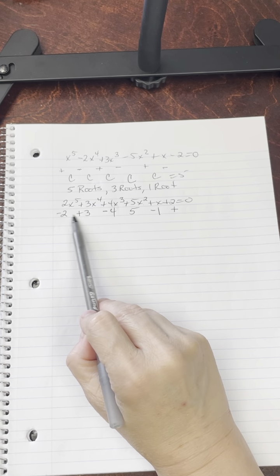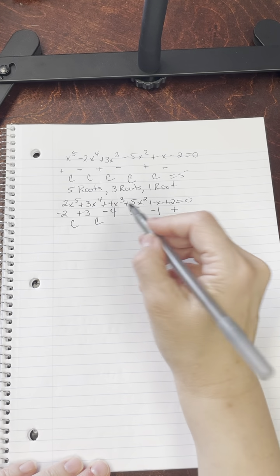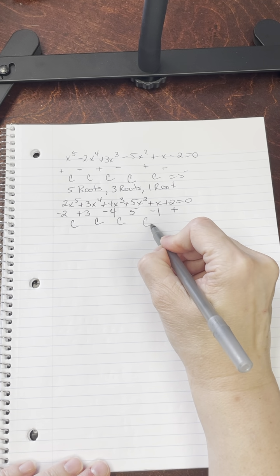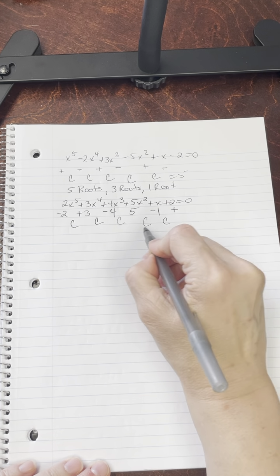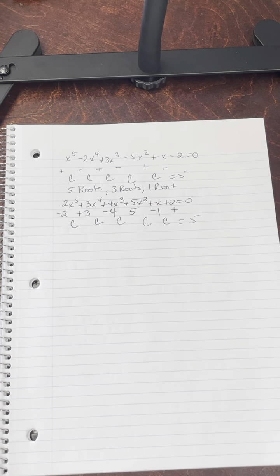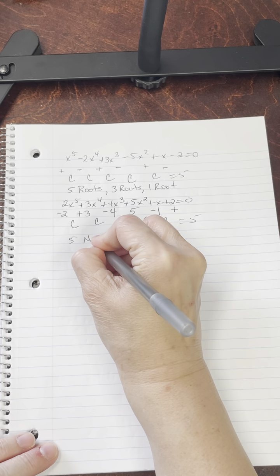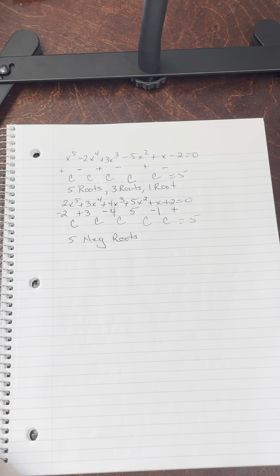Now I can do the same thing. How many changes? Negative to positive is a change. Positive to negative is a change. Negative to positive is a change. Positive to negative is a change. And negative to positive is a change. I've got 5 changes again because it was negative. So I can have 5 negative roots, and then the same thing applies going down by odd numbers.